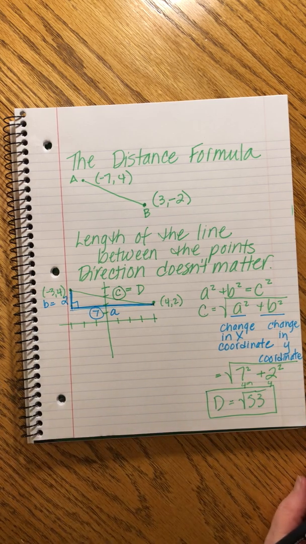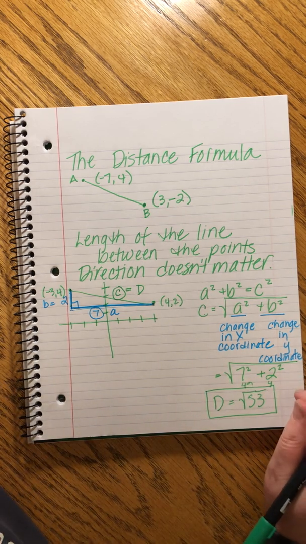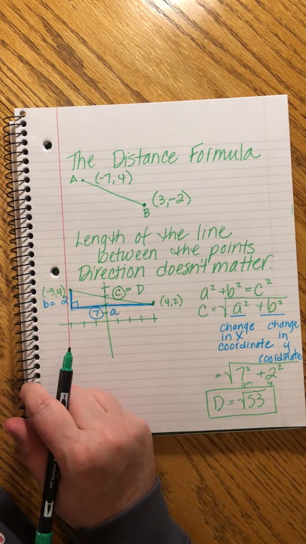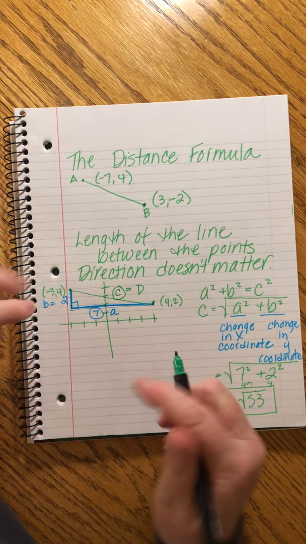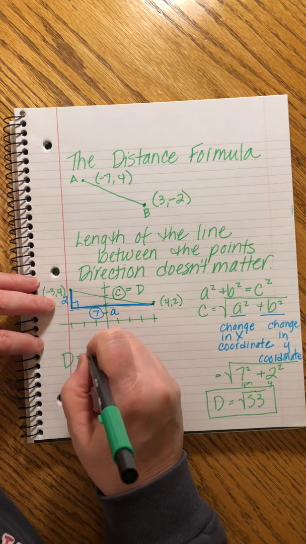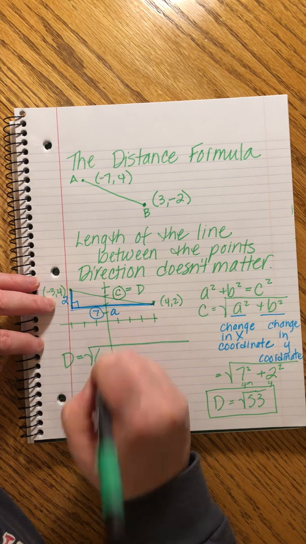Okay? Now, the question is, is there an easier way to do this? Because we had to do a lot of drawing and fiddling and fussing around. And the answer is yes, there is. It revolves around a new formula, but the new formula is a dream.